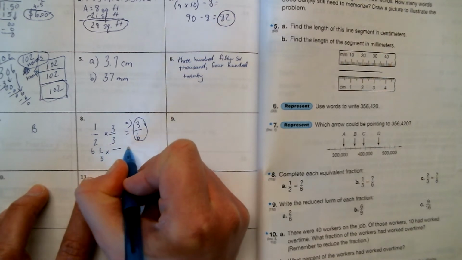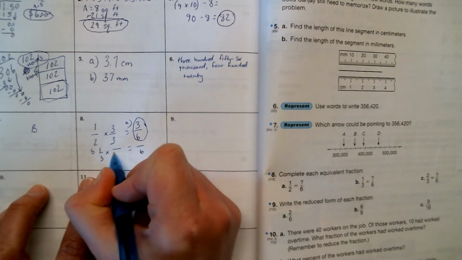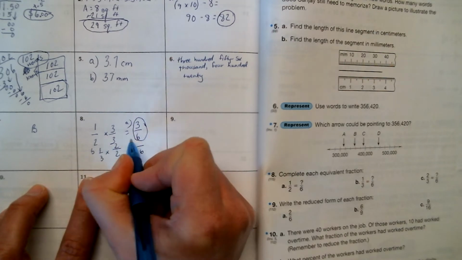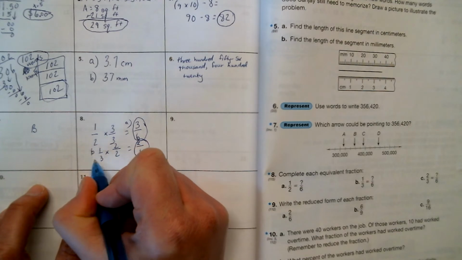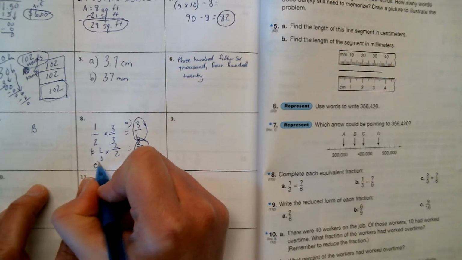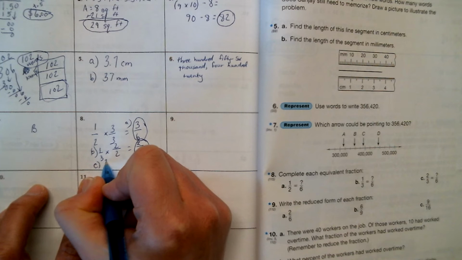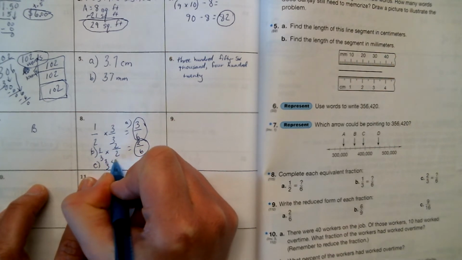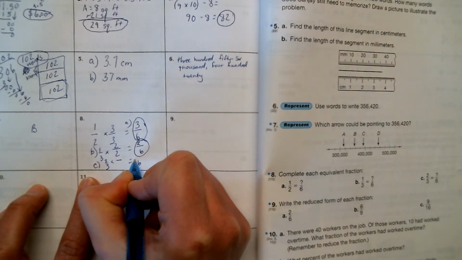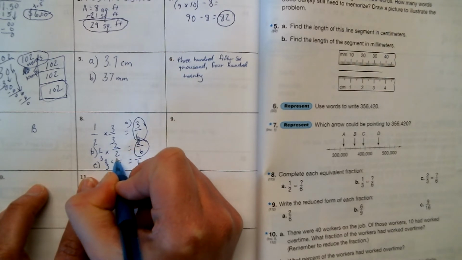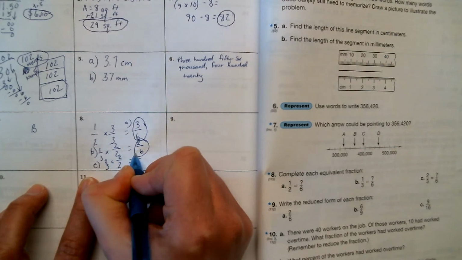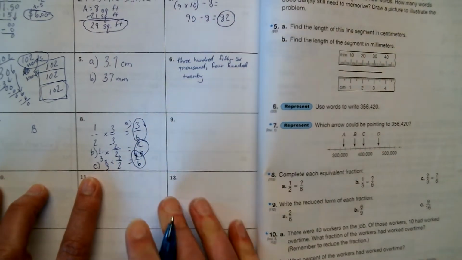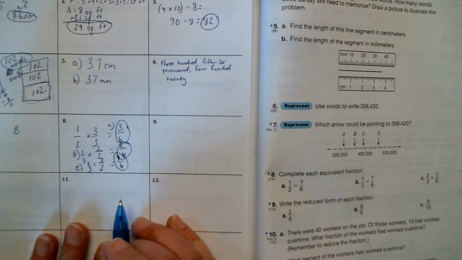1/3 times what got us to 6 on the bottom? Times 2. So we have to go times 2 on the top too, which means 2/6 for B. C. We started with 2/3. What did we have to multiply it by to get 6 on the bottom? We had to multiply by 2 on that one too. 2 times 2 is 4. Got a little too close there. So the letter C is 4/6.